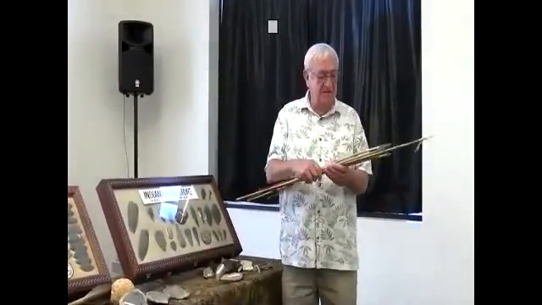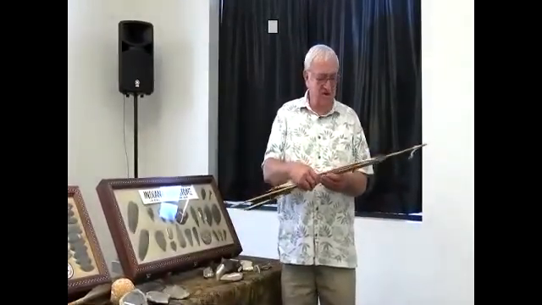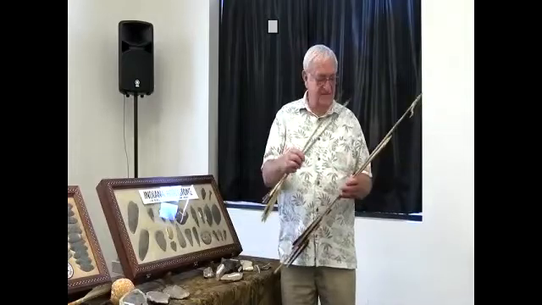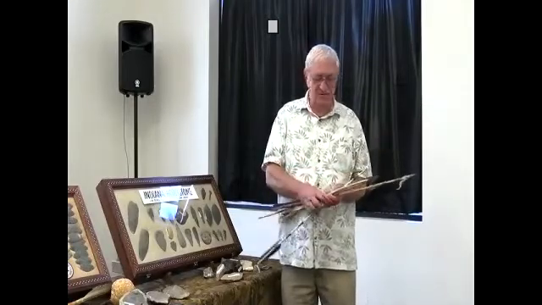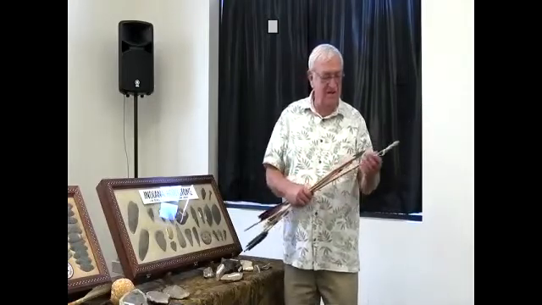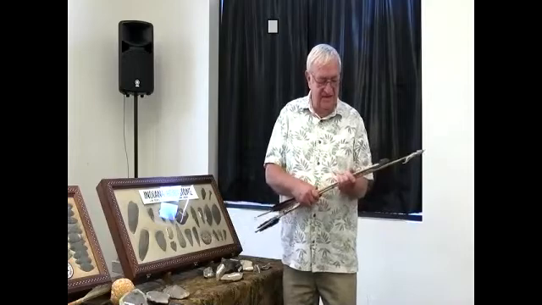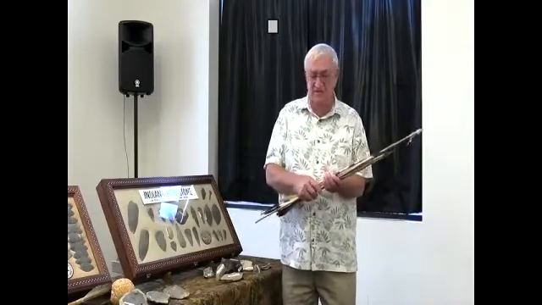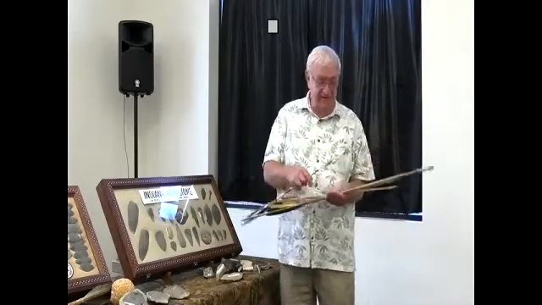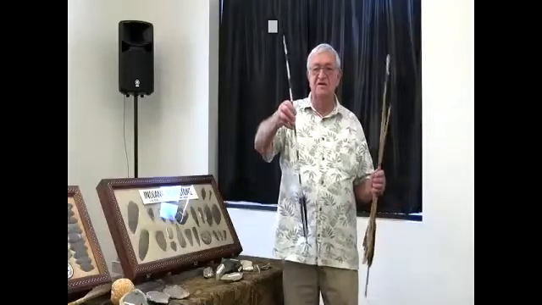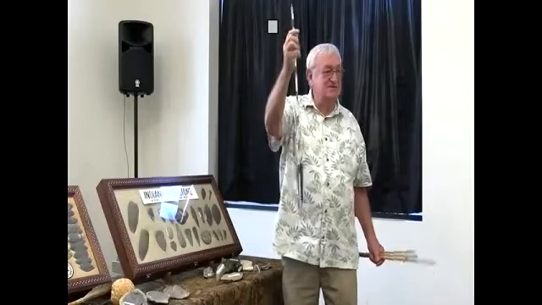I have probably 40 or 50 different types of arrows at home, and I could do a program on arrows, but I just can't. Here, I'll just tell you about what's different. I'll talk a little bit about arrows. This here's a prayer arrow, very much similar to a religious rosary, where they say a prayer and the bead and another prayer and another bead, the prayer arrow.